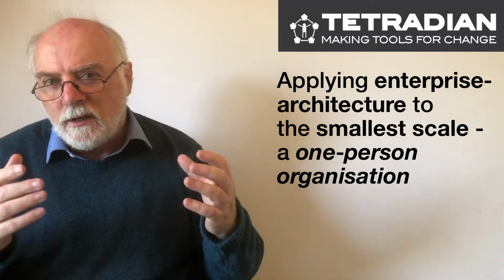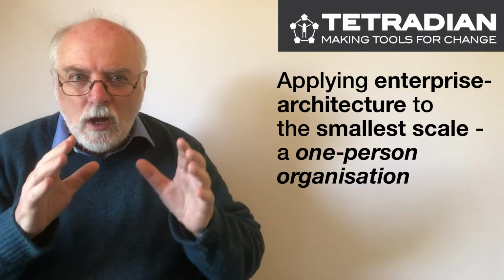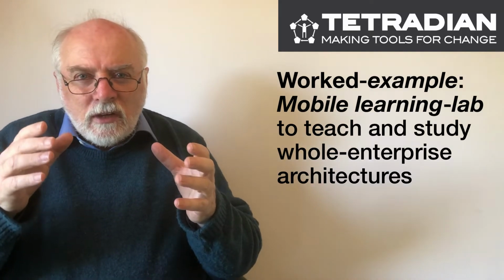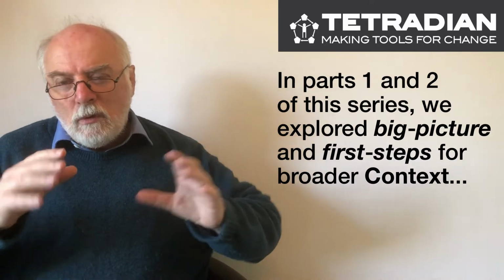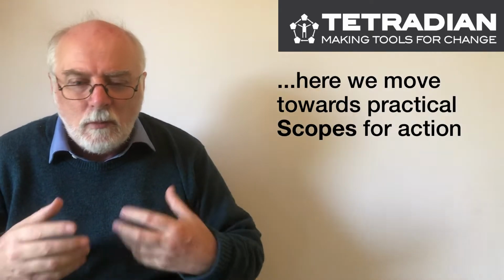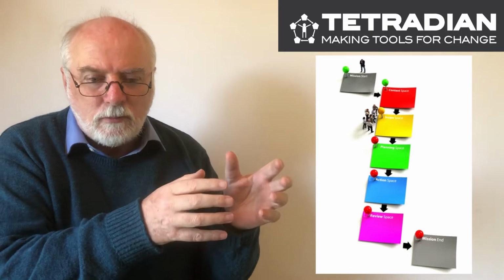Continuing on with this idea of enterprise architecture in miniature, the idea of architecture for a one-person organisation, and the idea of using as an example a digital nomad, van life idea, if you like. So we've so far looked at the big picture and the first steps. What we're looking at now is the move from, in terms of 5 elements, moving from context towards practical scopes.